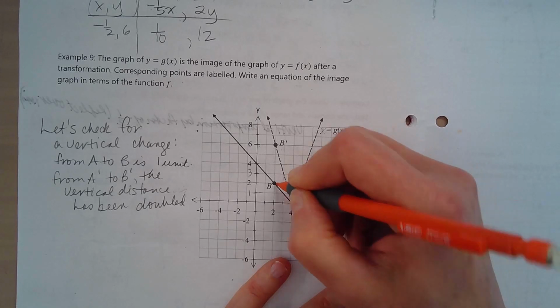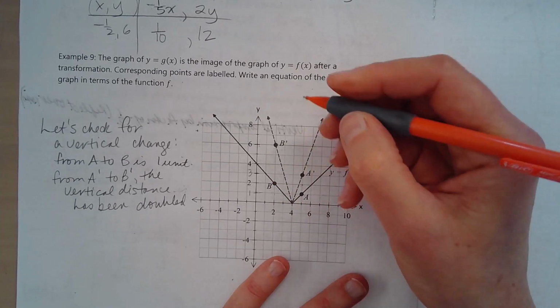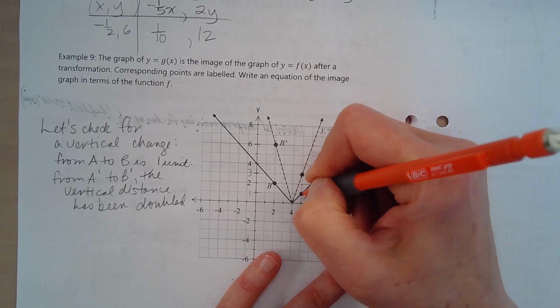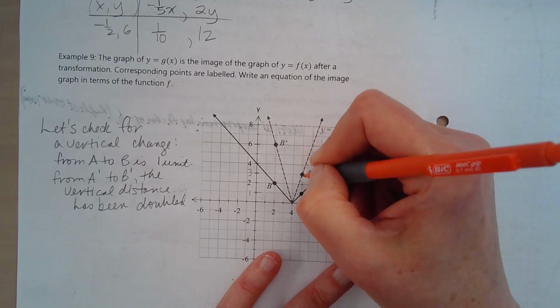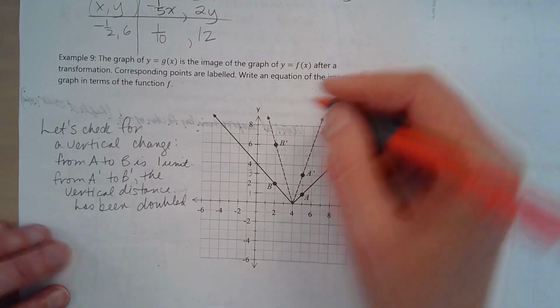From A to B was just a distance of 1, right? 1 times 2 is 2, 3 times 2 is 6. It's been doubled.